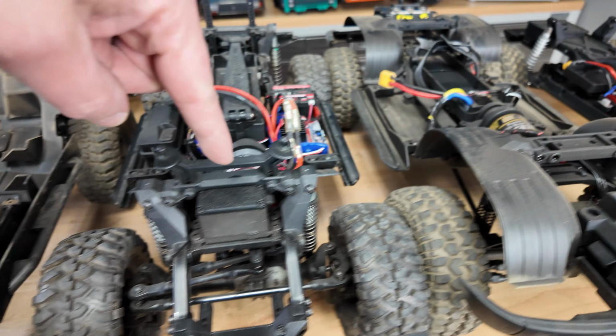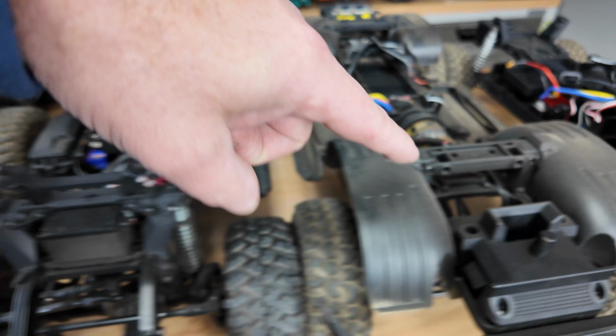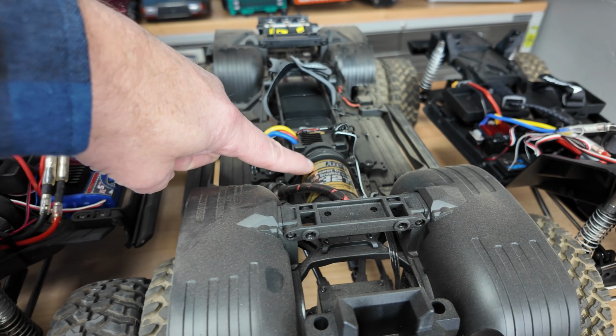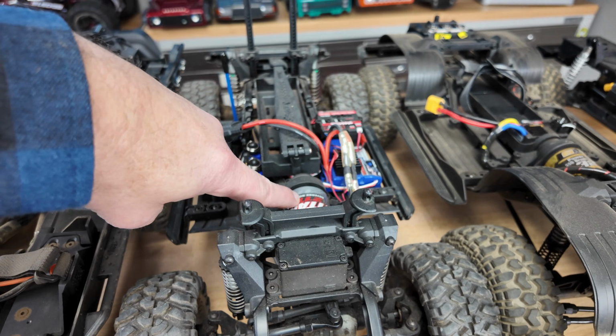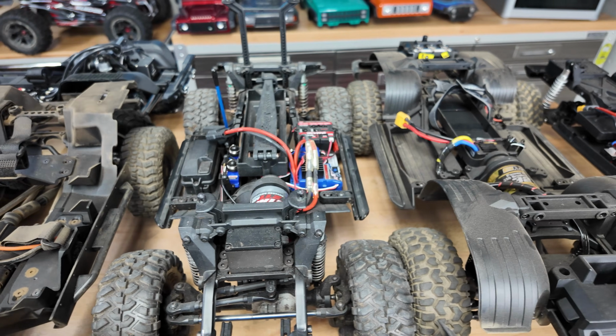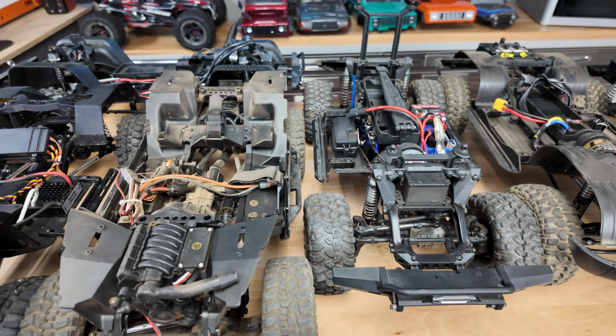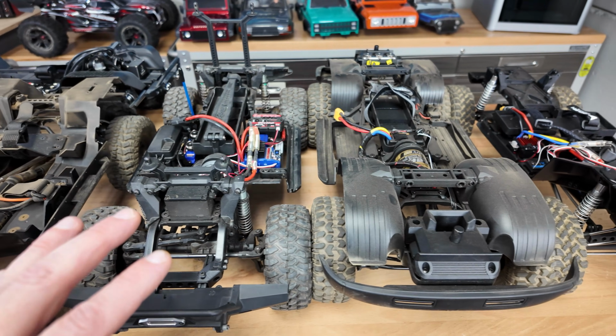So this one has the servo mounted on the chassis. This one has it mounted on the axle. This one has an inline motor, where this one has an offset motor. So again, it's a category thing. Things are going to fall into a category. They're going to look very similar.